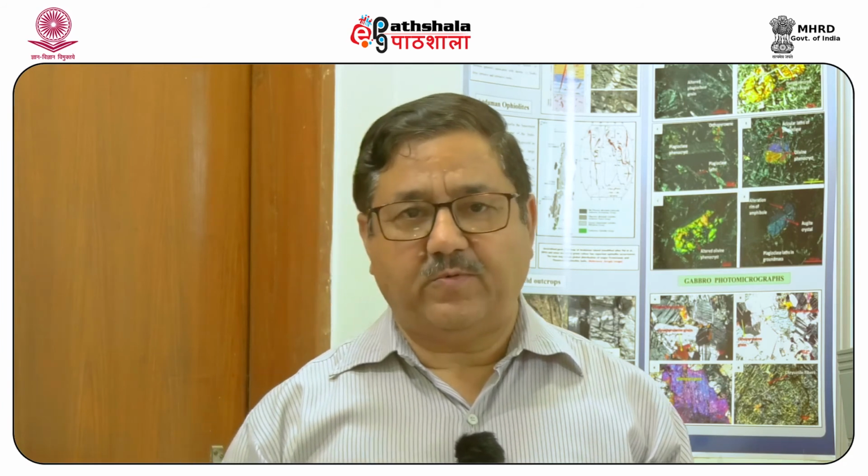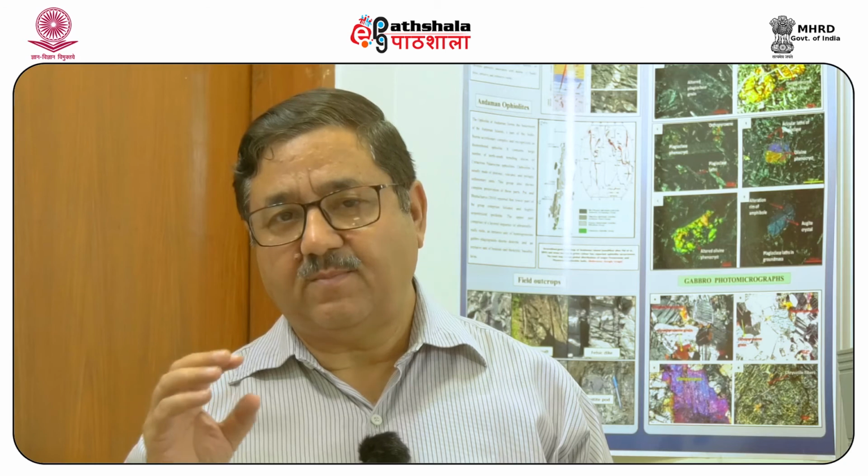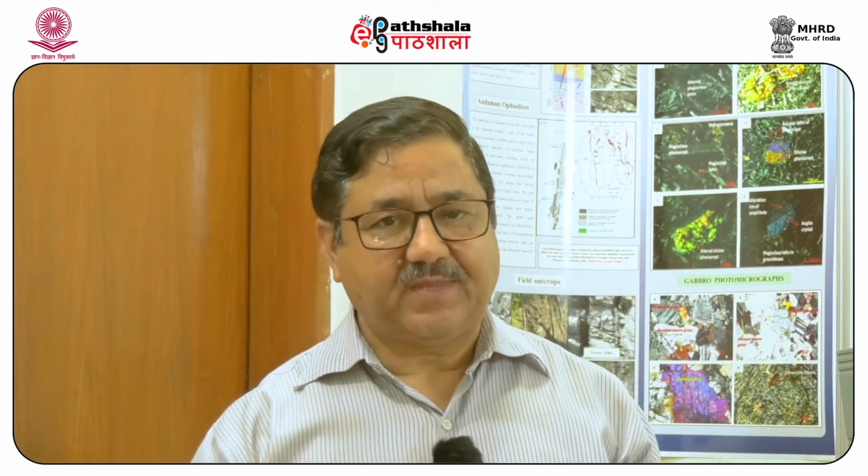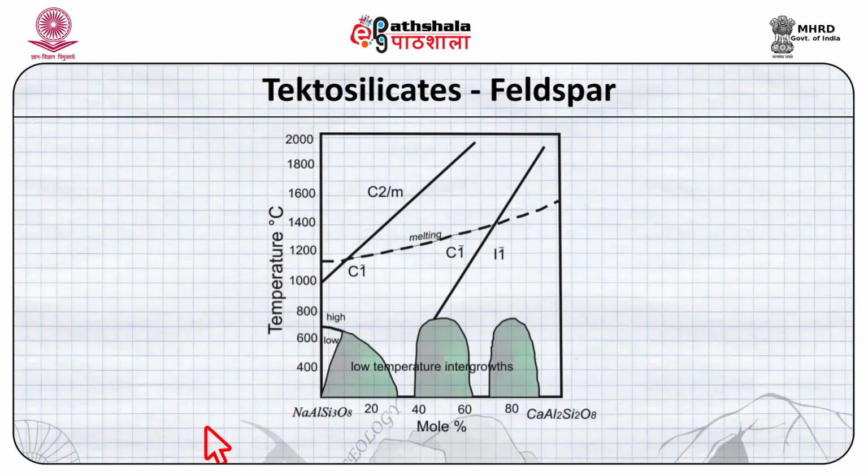So, we can look at this in a temperature versus mole percent diagram for feldspar, within which you can see that there is a domain marked where the melting temperature of feldspar is shown and different structural states of feldspars are explained.